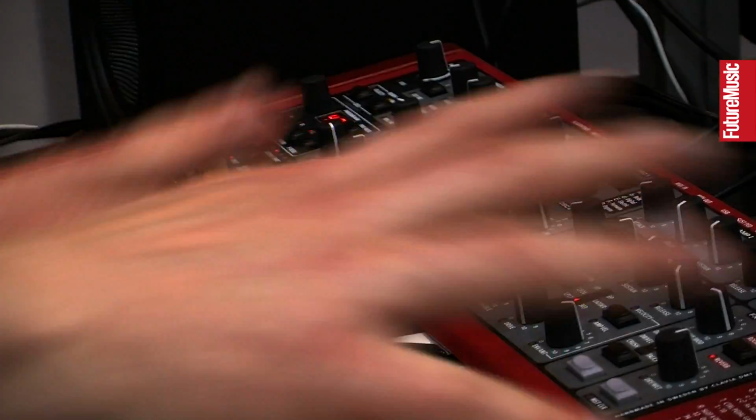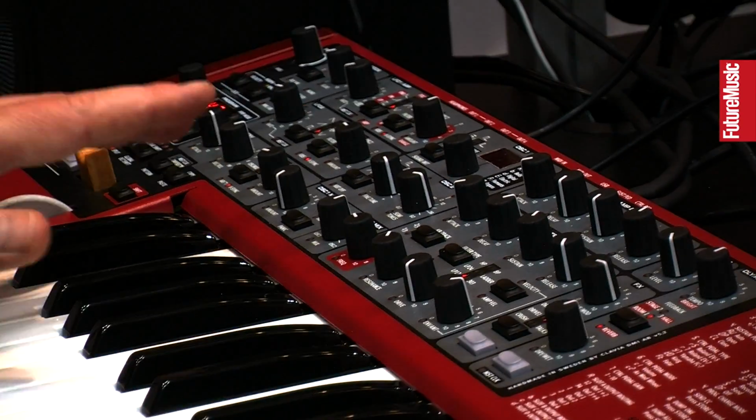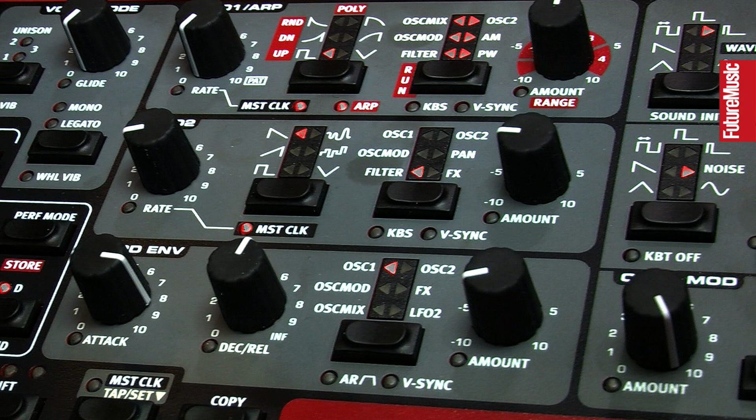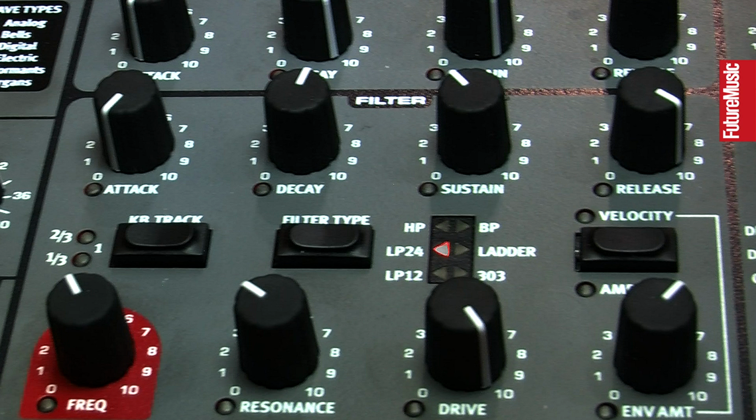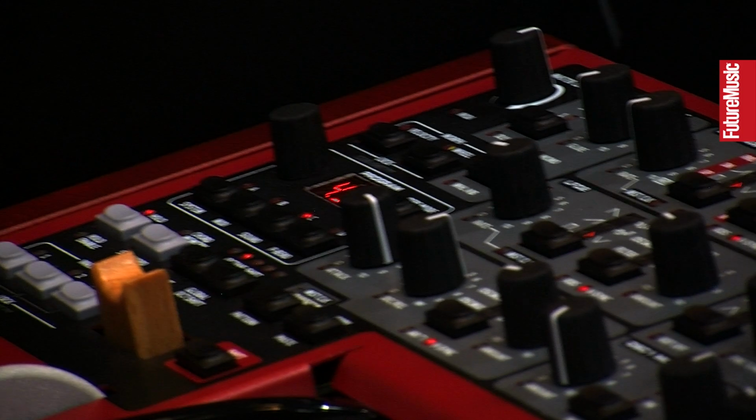It has a traditional analog style architecture with two oscillators, amplifier envelope, filter envelopes, selectable filters. We have 6 different types. I would like to mention 2 of those. One is an emulation of the ladder filter from an old vintage unit, and the other is an emulation of the 303 filter, also from a vintage unit.